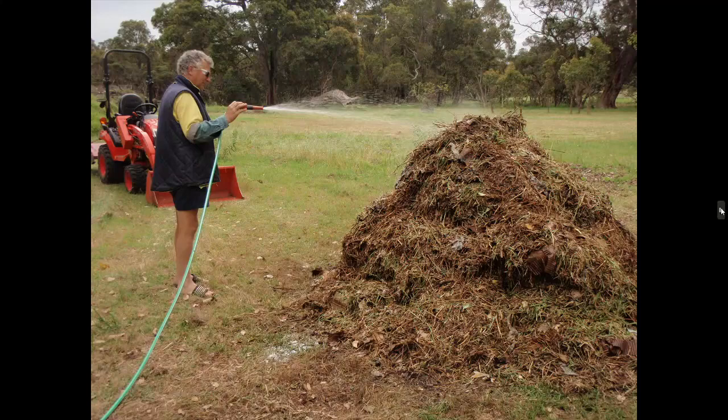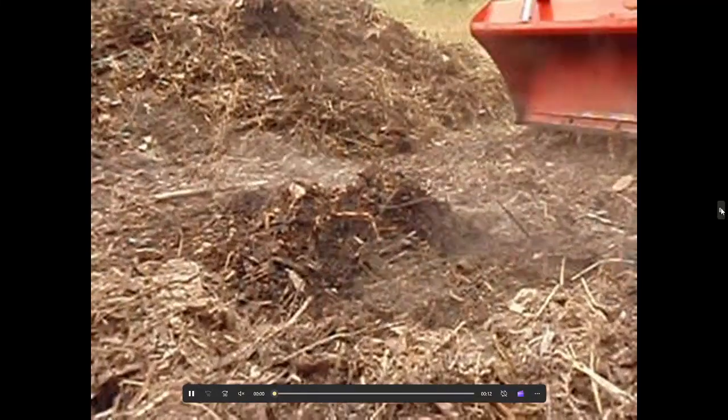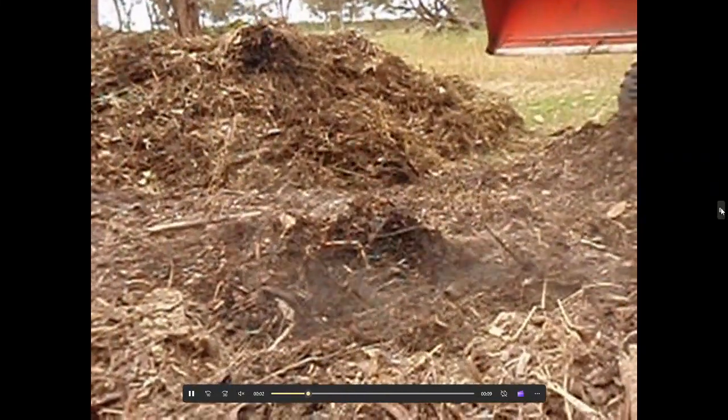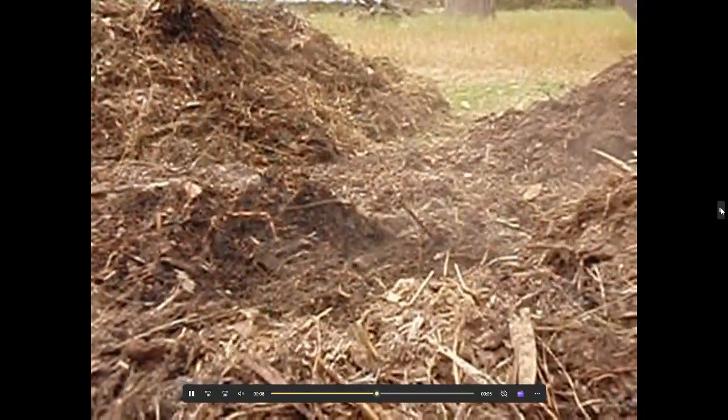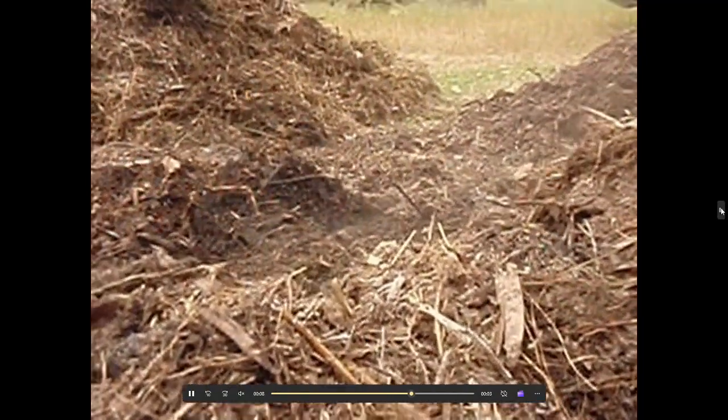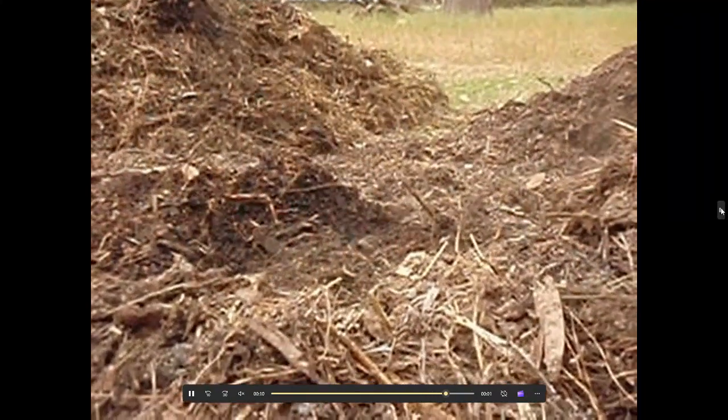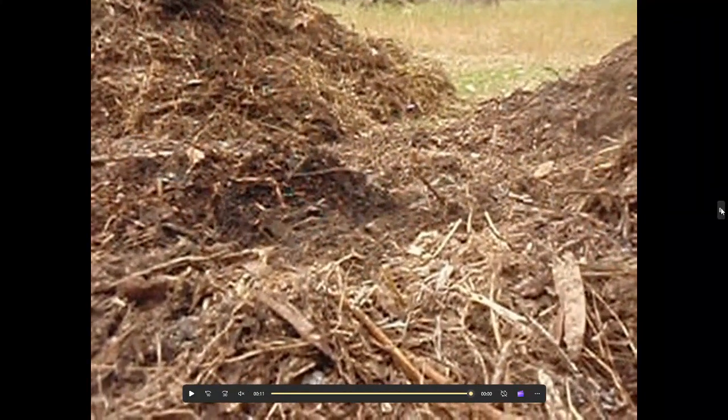Now that heap, within 24 to 36 hours, will get really hot, and the beauty of this is that it will kill weed seeds and any diseases and things in that hot part of the heap. So when we turn the heap, we make sure that we put the areas that have been cold on the outside into the middle. And you can see how hot it's been by the steam coming out in this little bit of video.